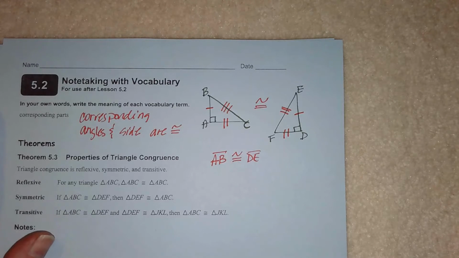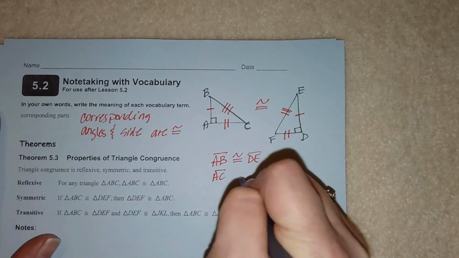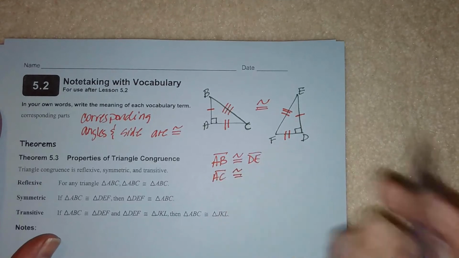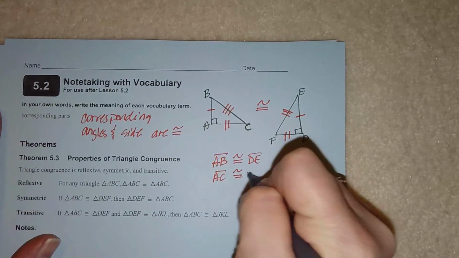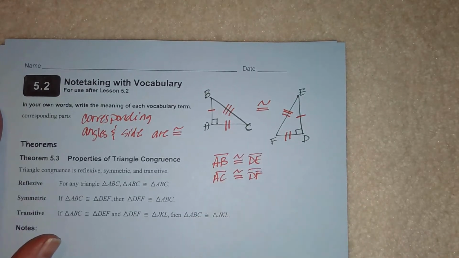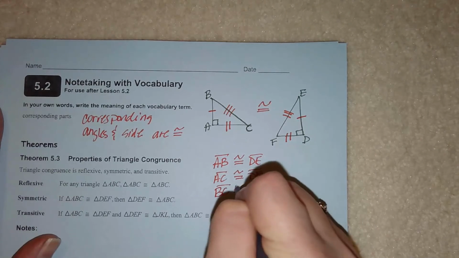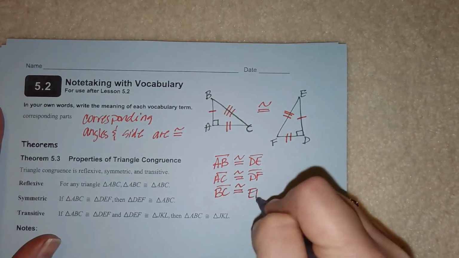So you want to make sure that you're doing the same order. If I say side AC is congruent, I would say to DF. Again, matching up corresponding pieces with corresponding pieces. And then last, I would say BC is congruent to EF.